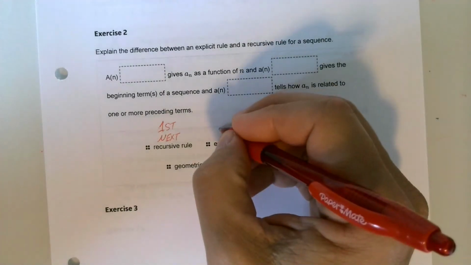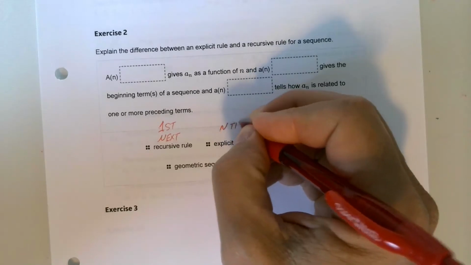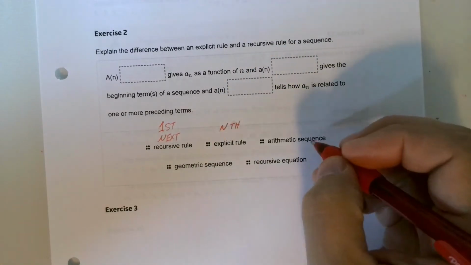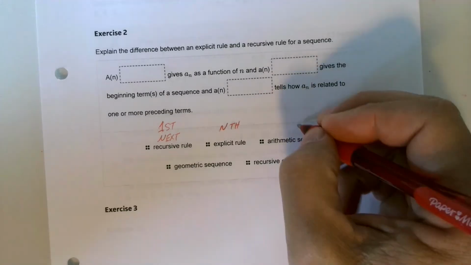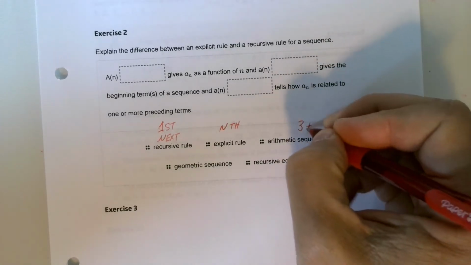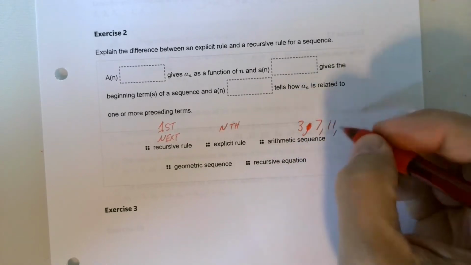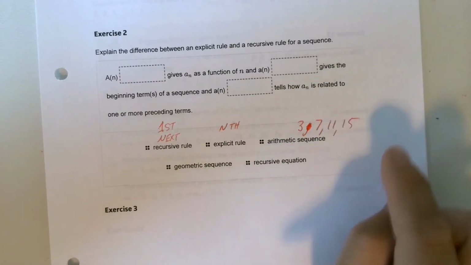An explicit rule tells you that you can get to the nth term value just by plugging stuff in. An arithmetic sequence is a sequence that goes up, let's say 3, 7, 11, 15, by addition every time.